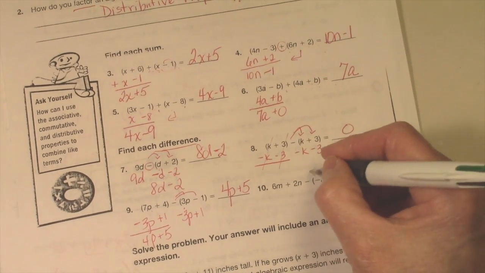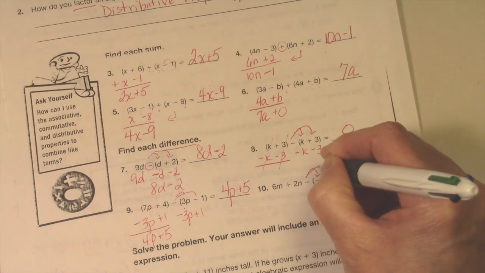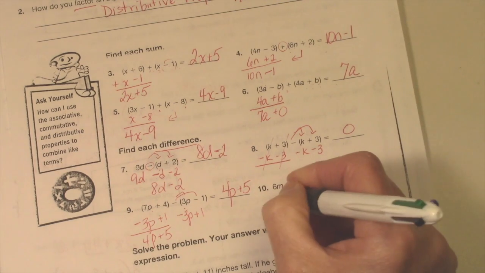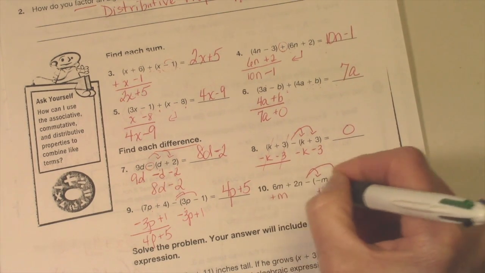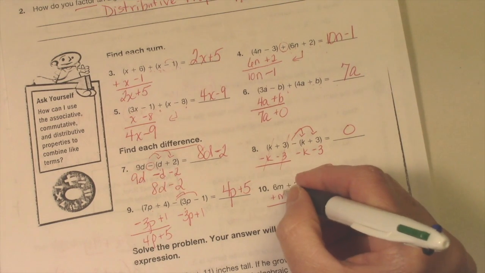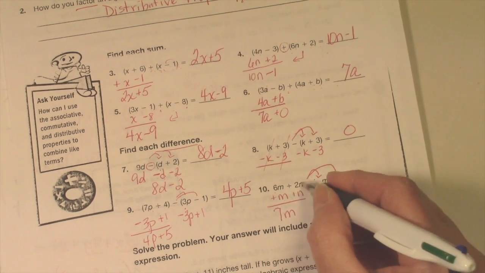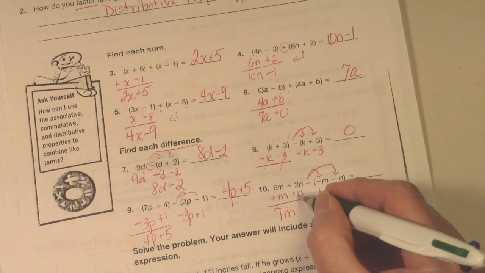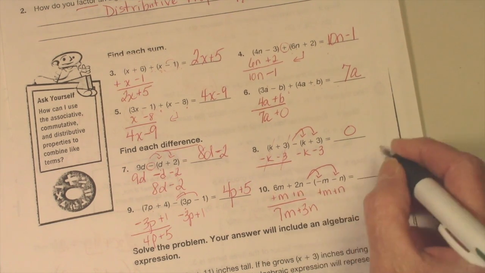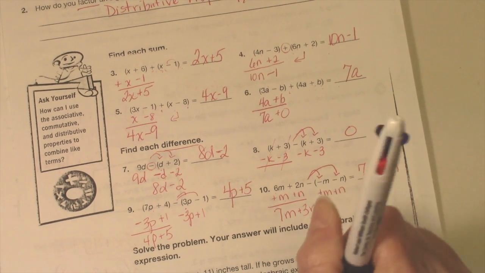Okay? All right, be careful here. This negative is going to make this a positive. This negative is going to make this a positive. So I go plus m here and plus n. 6m and 1m makes 7m. These two make together 2n and another n makes plus 3n. 7m plus 3n.